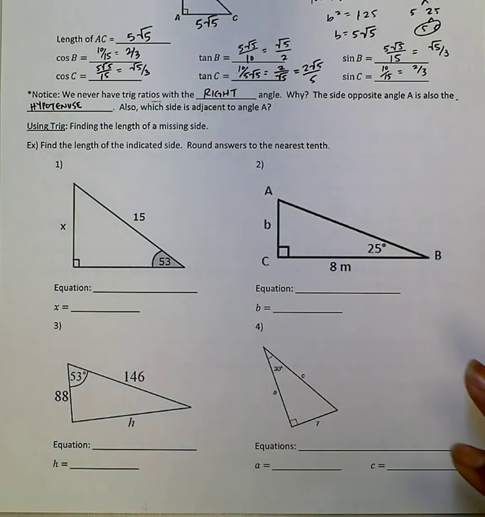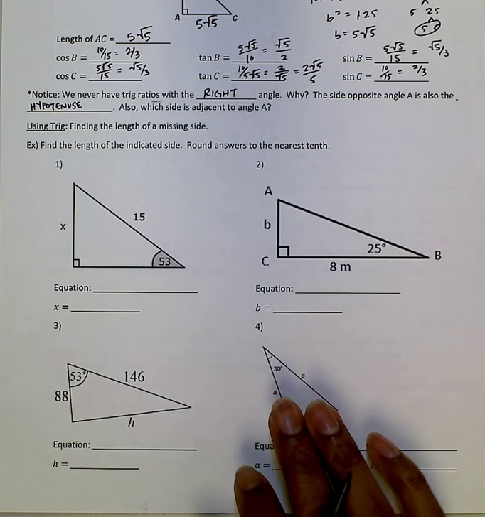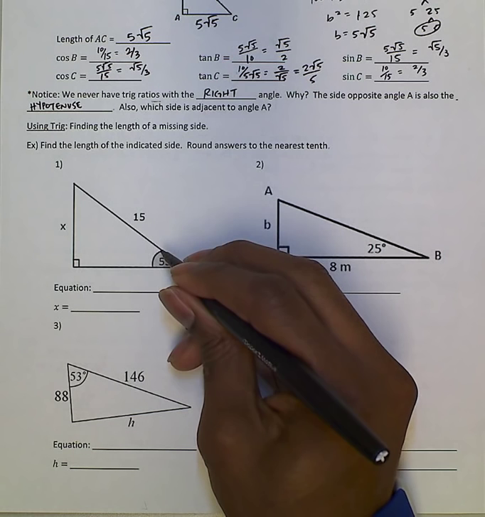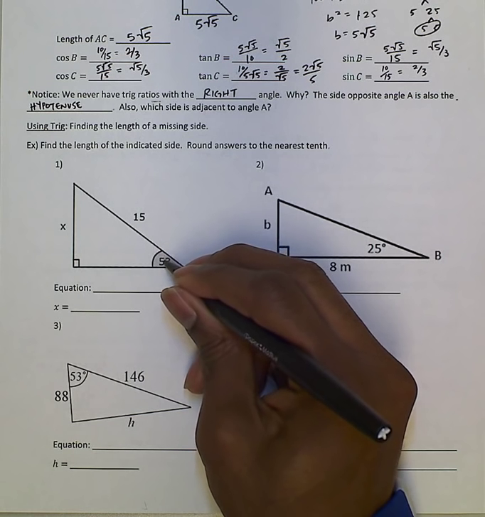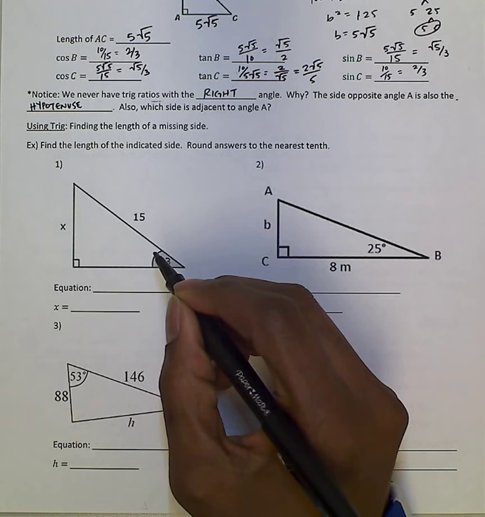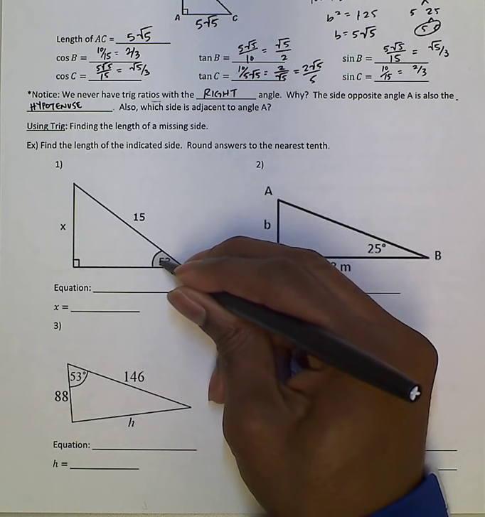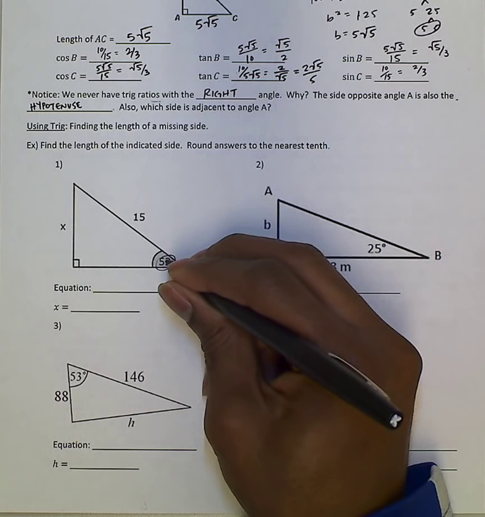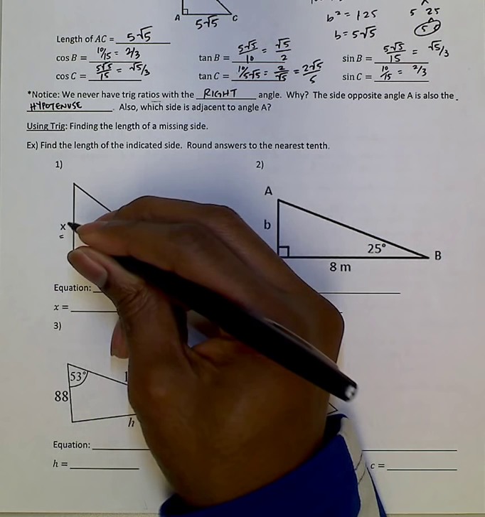Let's set up these ratios. What we've had so far, we've known all the sides. From here, we're going to now find the sides when we don't know them. We're given in this right triangle that it's a right triangle, and that this angle is 53. So from this angle, we want to find this side, and we know this side.